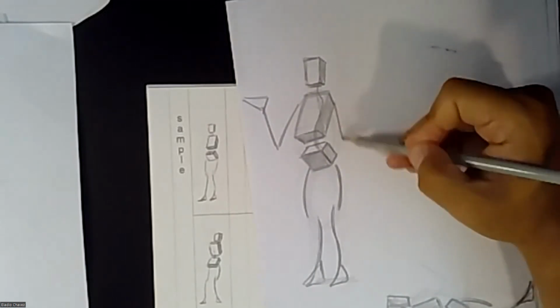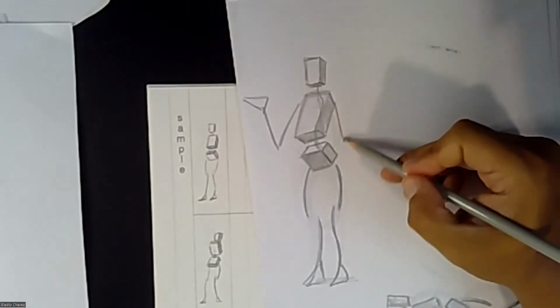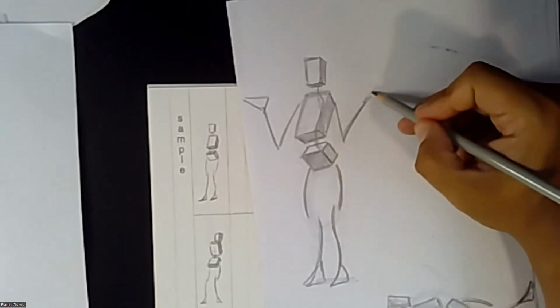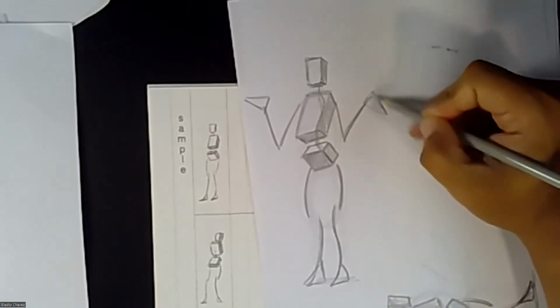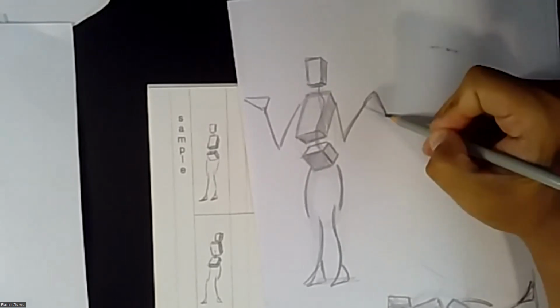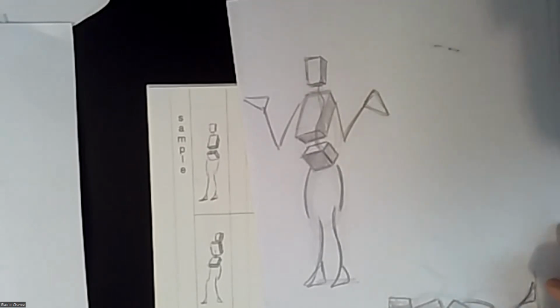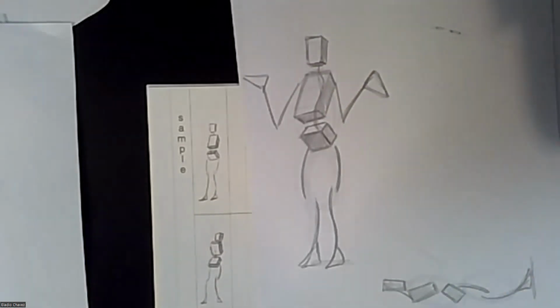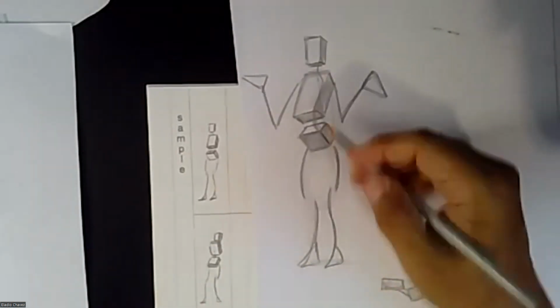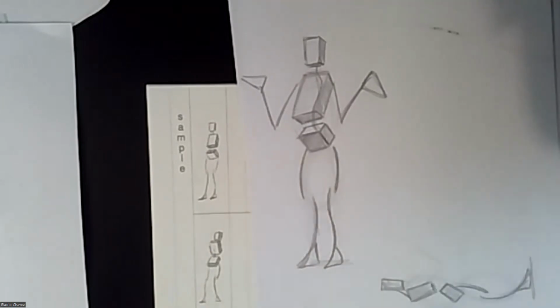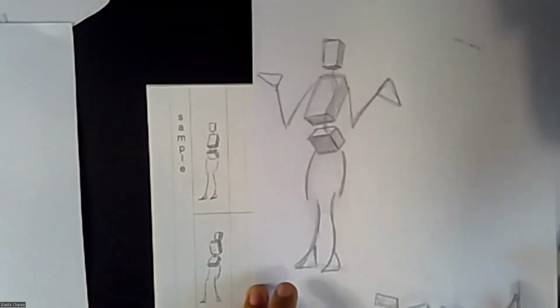Let's put the other arm. Let's do the other way. And then a triangle like that. Like, I don't know. Why are your hands up? I don't know. There you go. Added some arms. Make sure he's standing. Sweet. There it is.